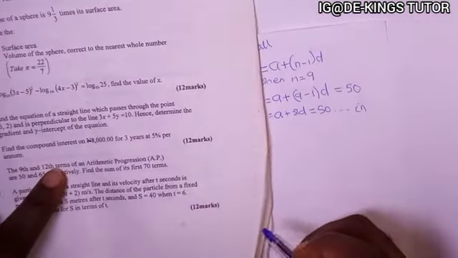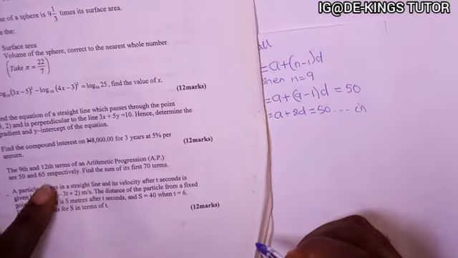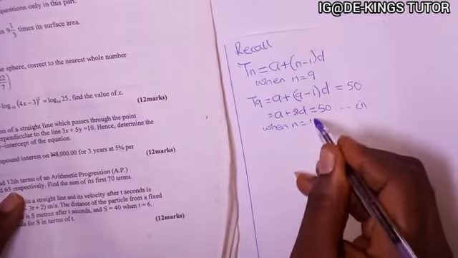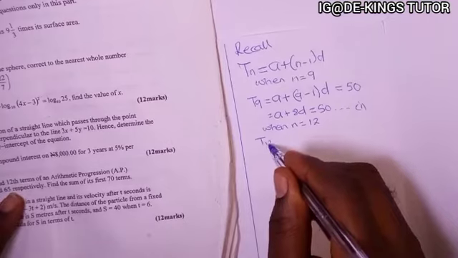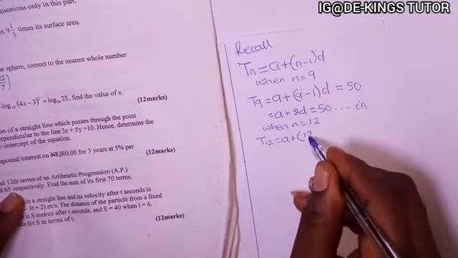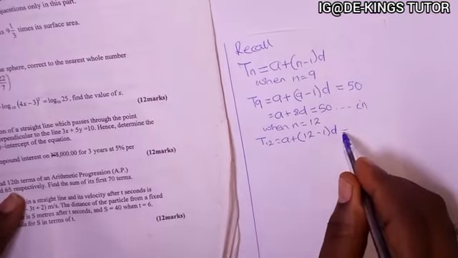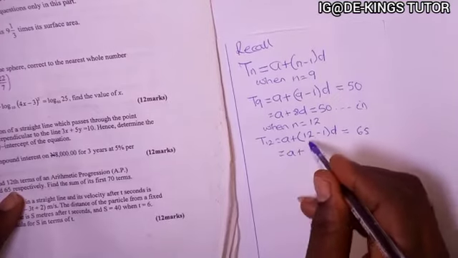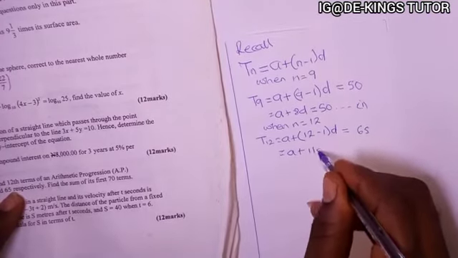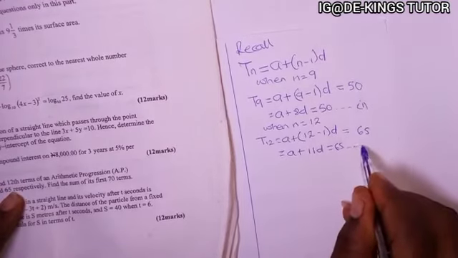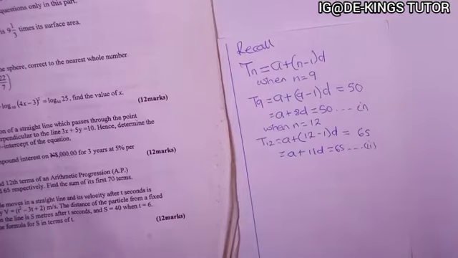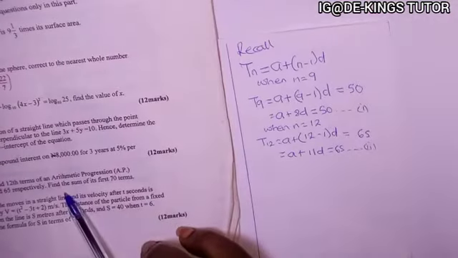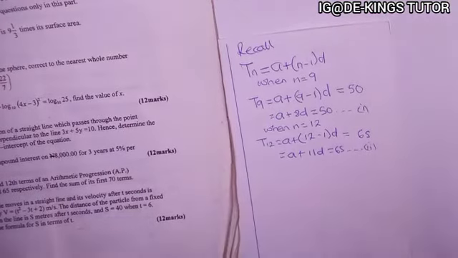Now also, they said the 12th term of an AP is 65. So when n equals 12, we have term 12 equals a plus 12 minus 1 d, and this 12th term is 65. If we solve that, we have a plus 12 minus 1 is 11 times d is 11d equals 65. We can call this equation 2. So we can solve these two equations simultaneously so that we can get the items needed to find the sum of the first 70 terms.